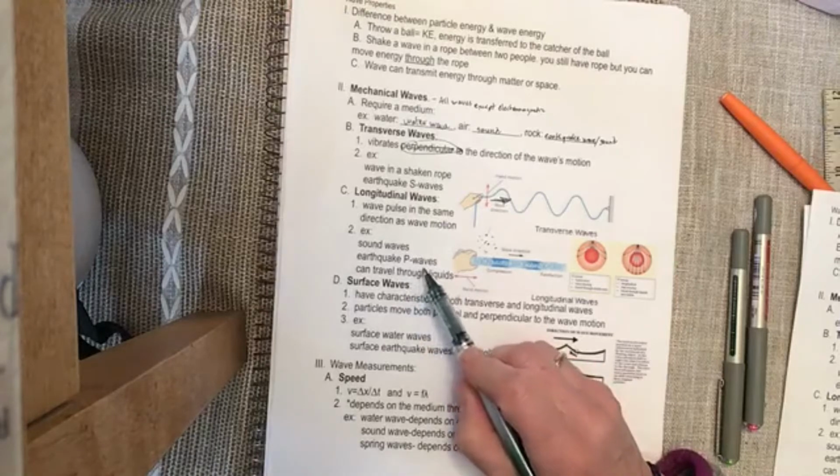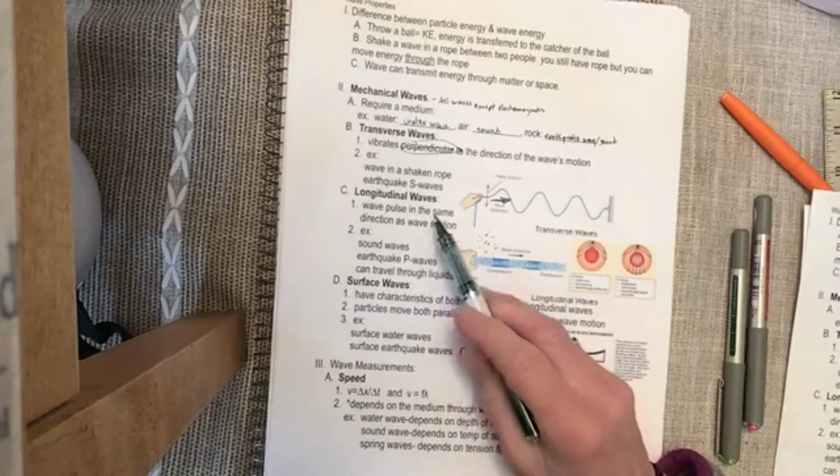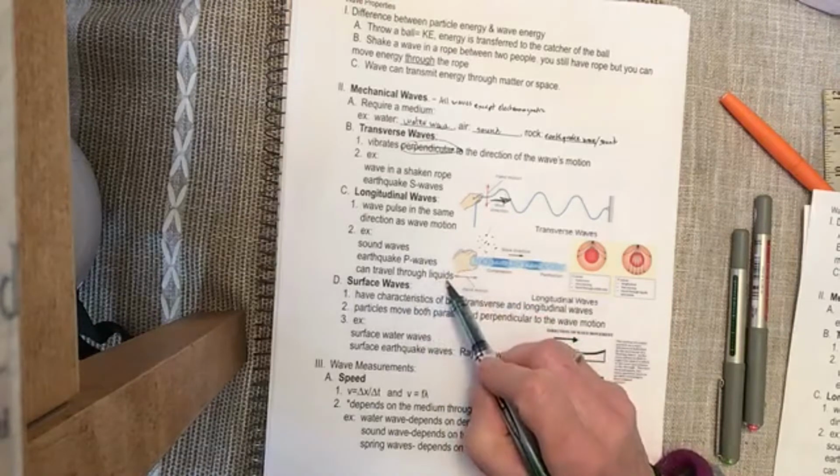Now, earthquake waves, P waves, or the primary waves, travel this way. What's impressive about this type, longitudinal waves, is that they can travel through liquids. So P waves can travel through liquids.